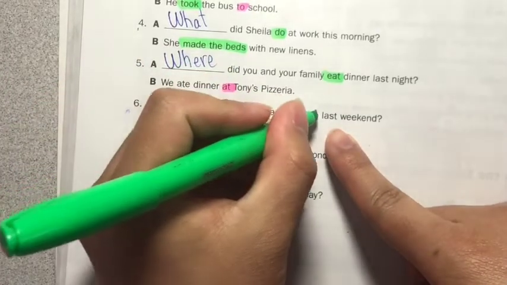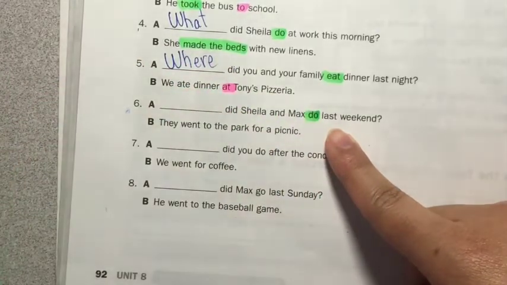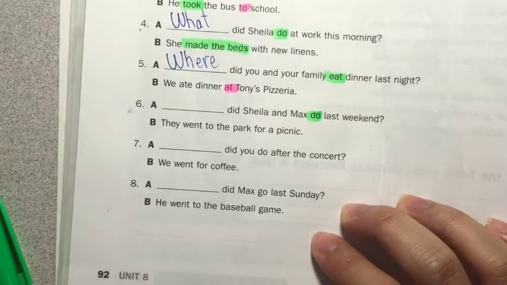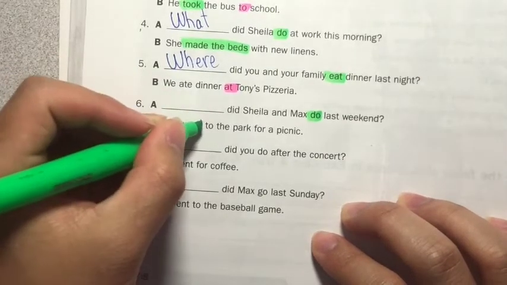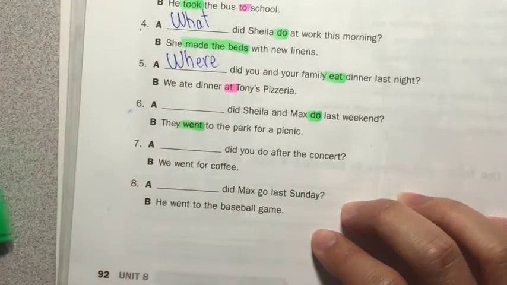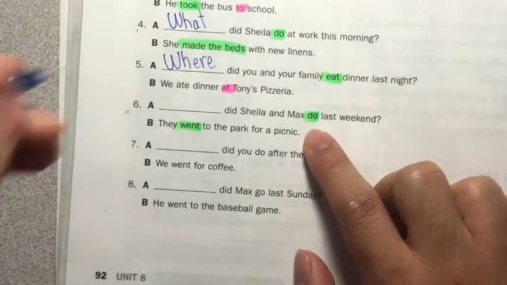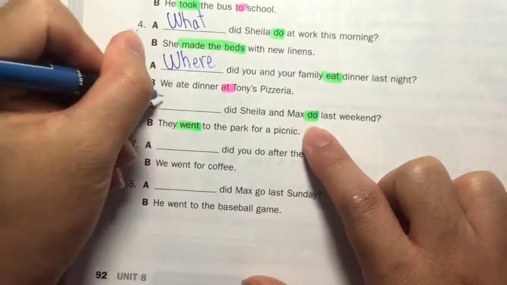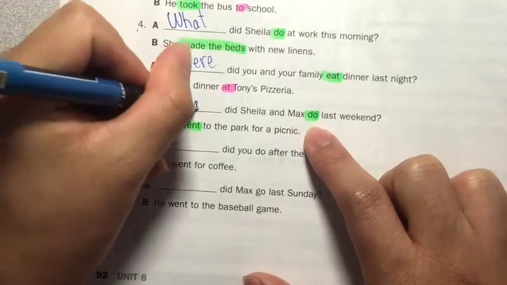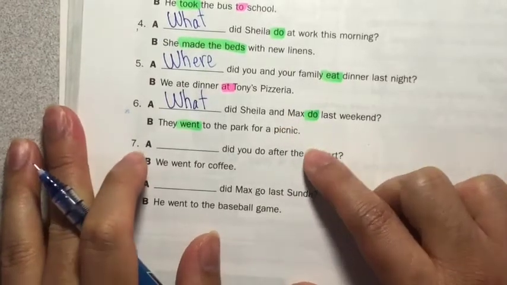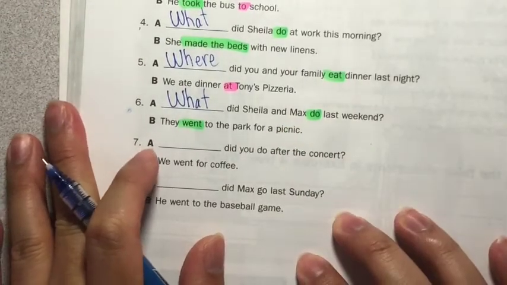Number 6, blank did Sheila and Max do last weekend? Here we have the word do. They went to the park. We're talking about an action, so we say what? What did Sheila and Max do last weekend? They went to the park for our picnic.